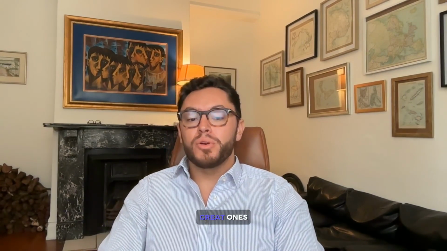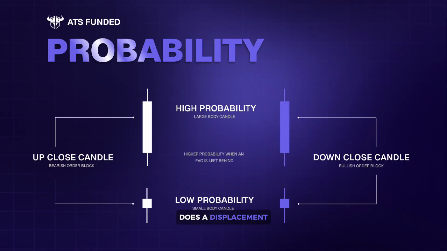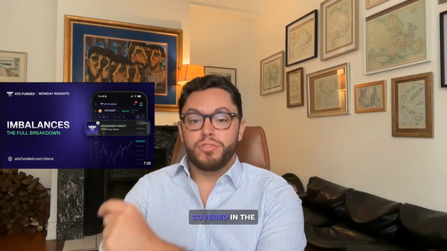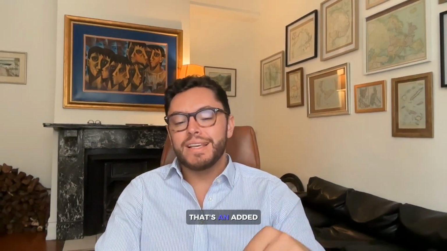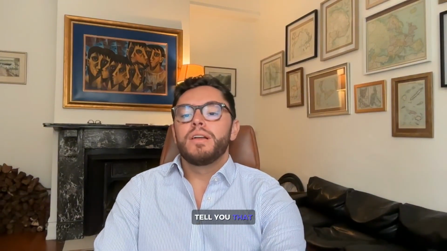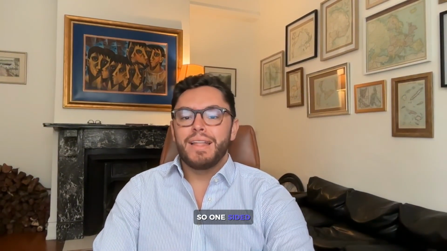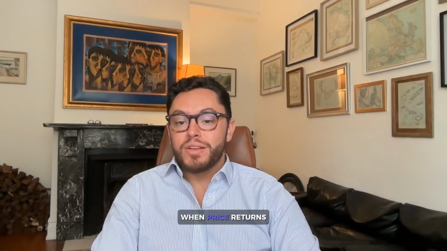Here's an additional filter that separates good order blocks from great ones. Does the displacement leave behind a fair value gap, FVG, that we covered in the last module? If the price moves so aggressively away from the order block that it creates an FVG in the process, that's an added confirmation. It tells you that the move was so one-sided that it left inefficiency behind, and that increases the probability that the order block will hold when price returns, of course.